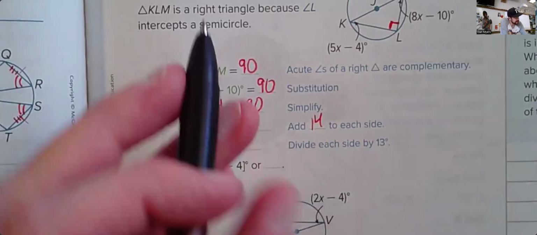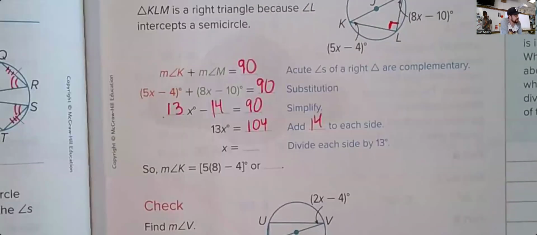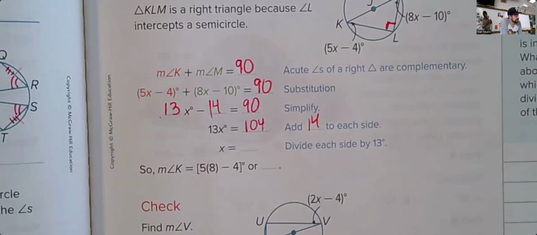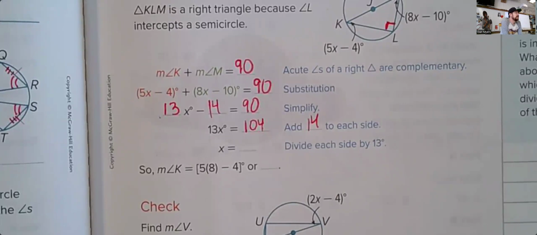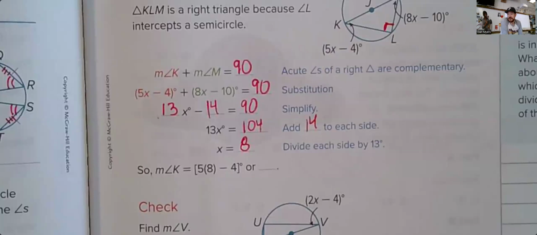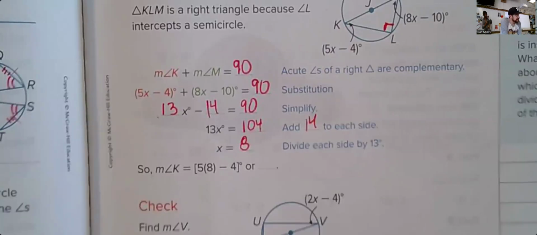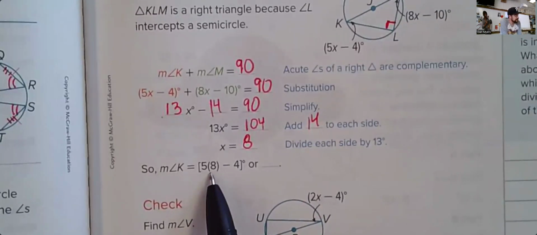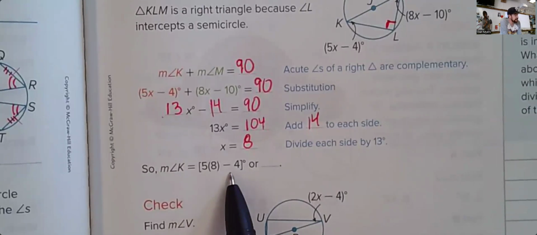So 90 plus 14 is 104. That would be 8, I think so. All right. So x is 8. 5 times 8 is 40. 40 minus 4 is what?